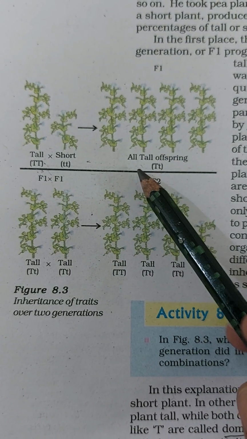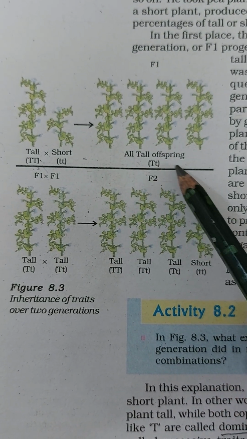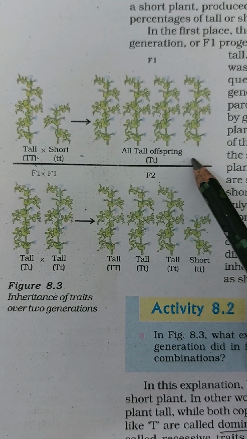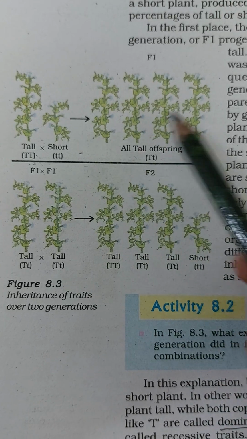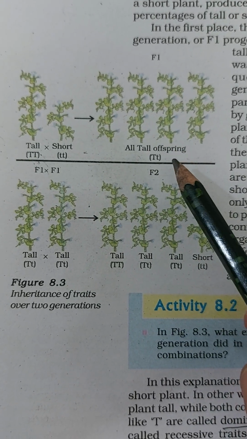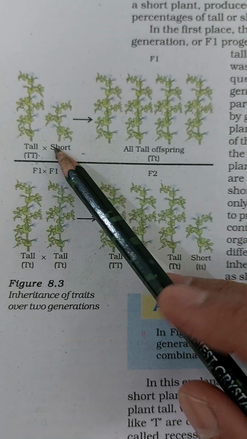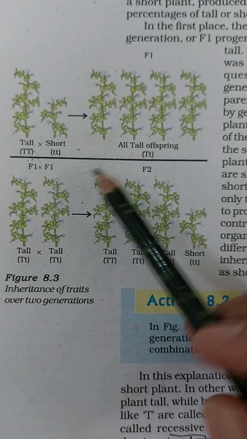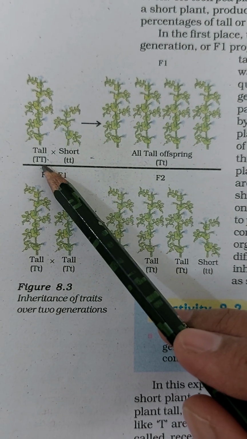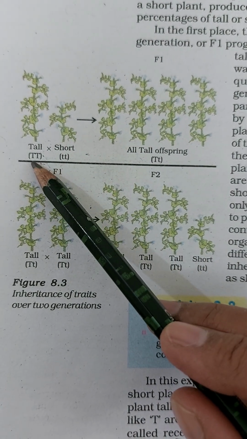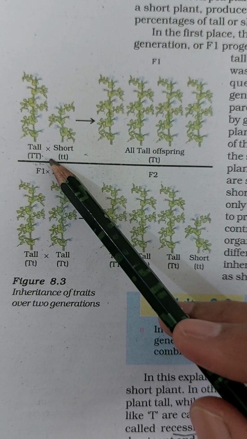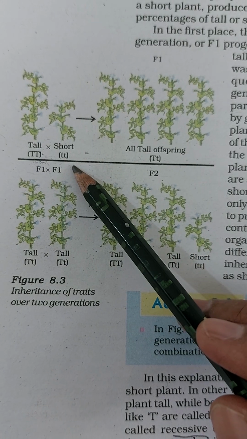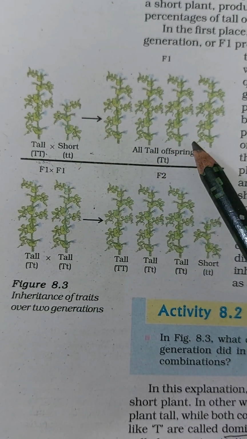So when Mendel saw that in the F1 generation, the first generation, all tall plants were obtained and no dwarf plant was there, this tallness, the trait of the tall plant, was expressed and the dwarf trait was not expressed. So this was known as dominant trait. The dominant trait is written in capital letters, so capital T indicates the dominant trait. Small t indicates the recessive trait. Recessive means it is not expressed here.